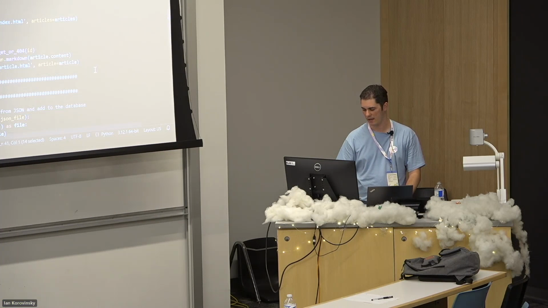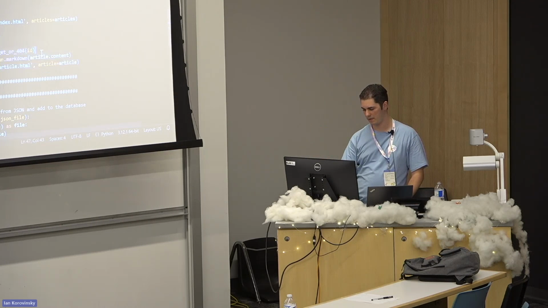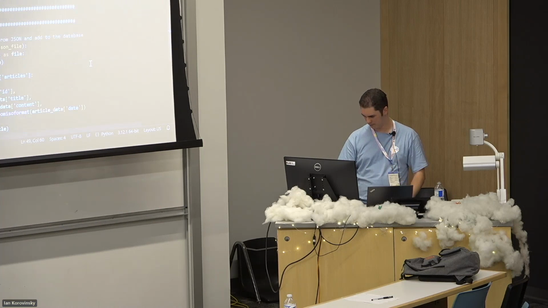And then here, when we go to slash article slash some ID for that article, we're going to grab the article, set the content to the markdown, which you don't have to worry about, and then render the actual template. Cool. And then this stuff you don't have to worry about.